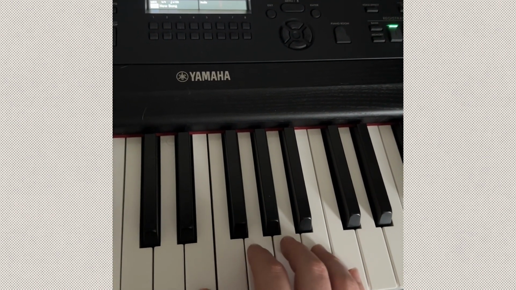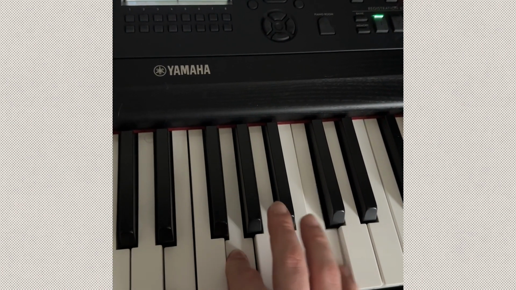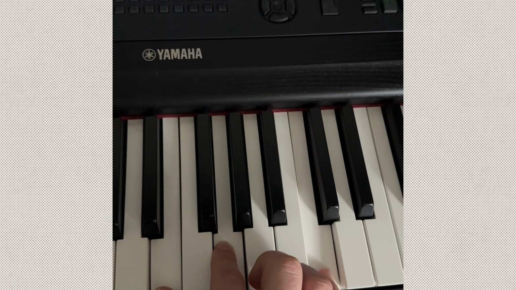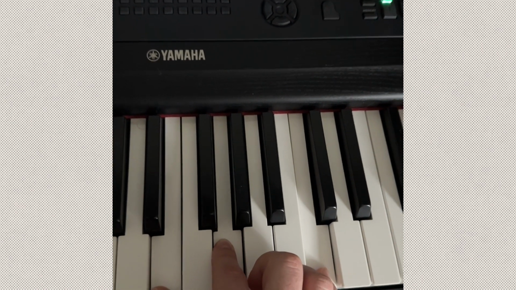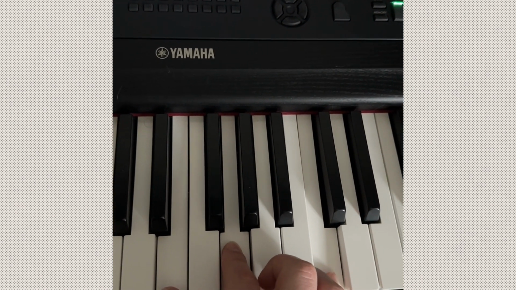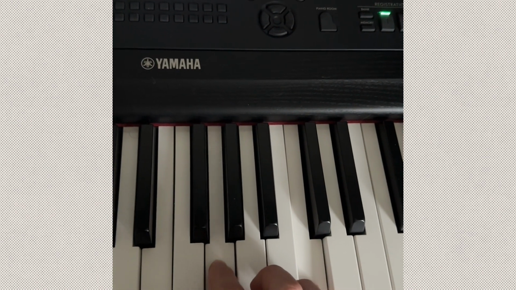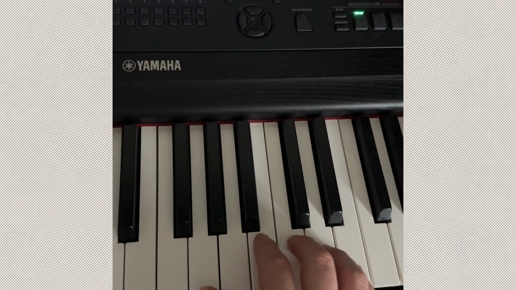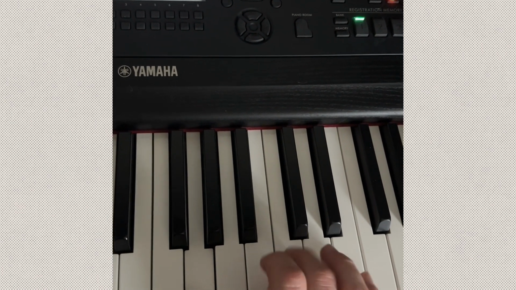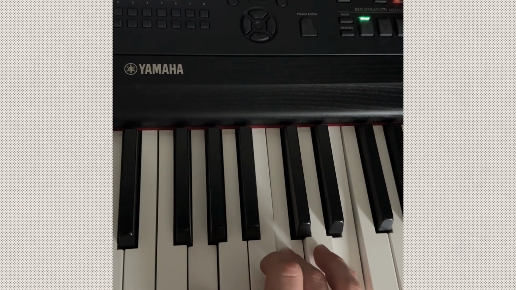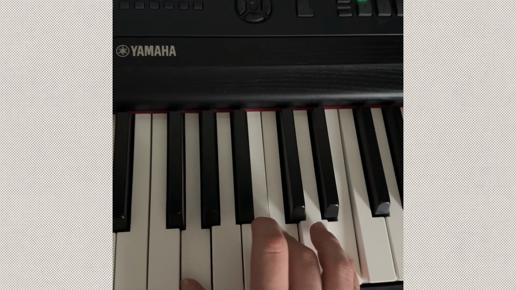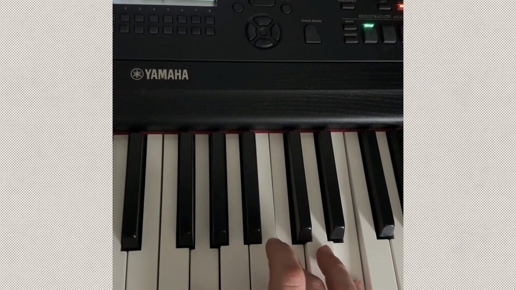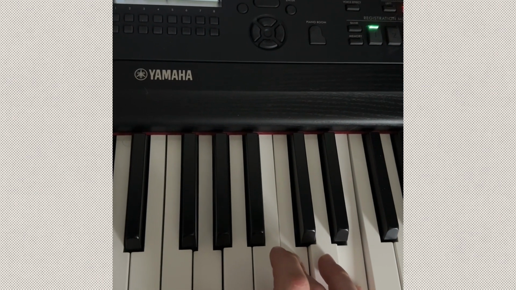We can do E, G, C. That's an example of an inverted C major chord, 6-3 inversion with the 3rd in the bass. We can also have the 5th of the chord, G, in the bass. We can use the spelling G, C, E to make a 6-4 inversion. So we still have C major, but with our G in the bass.